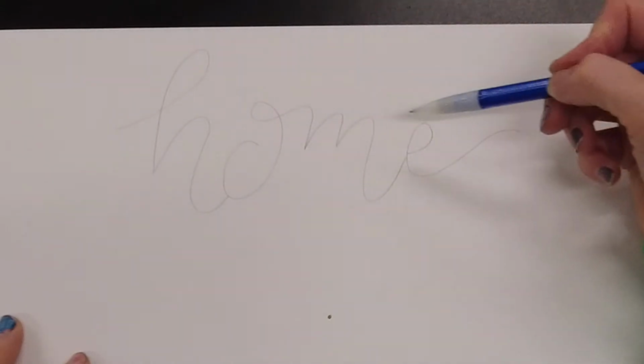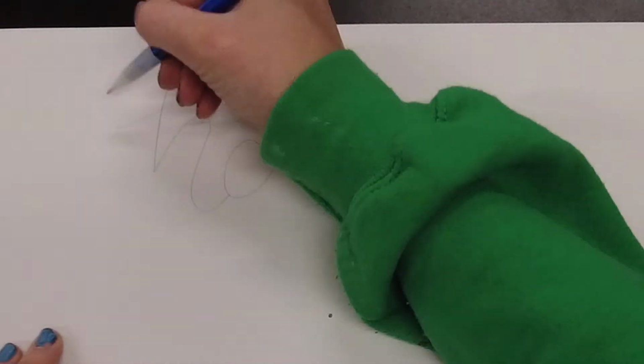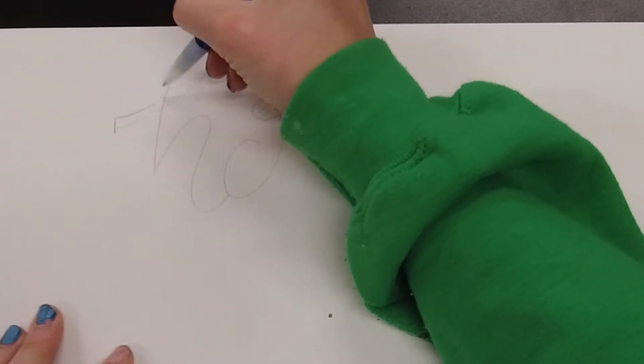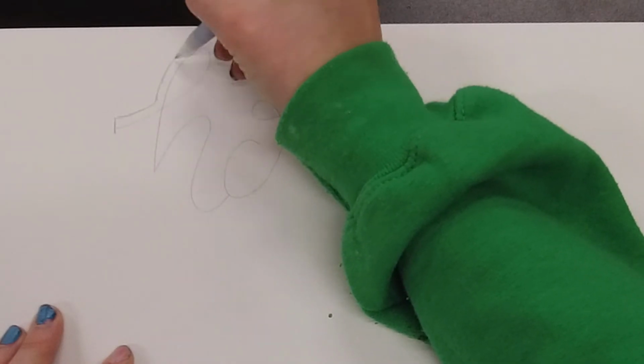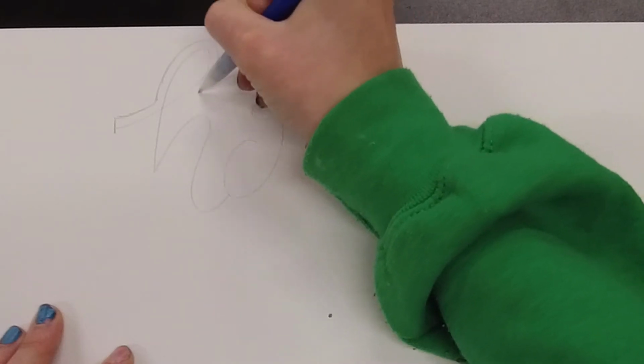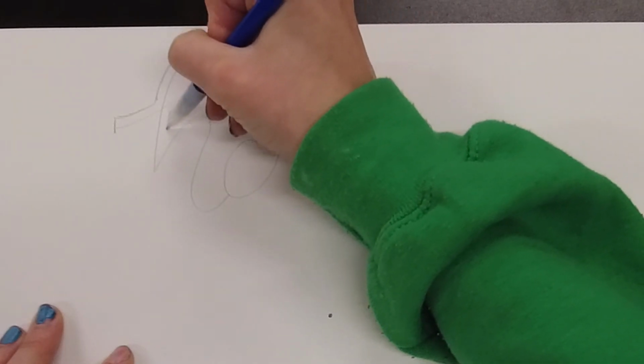So same thing, you're going to start with your word written sort of big and sort of loose so that your lines go further apart than they would in typical cursive. And then I'm just going to come in and add sort of an outline. But this time my outline is going to go around the whole shape of the word rather than just individual letters.